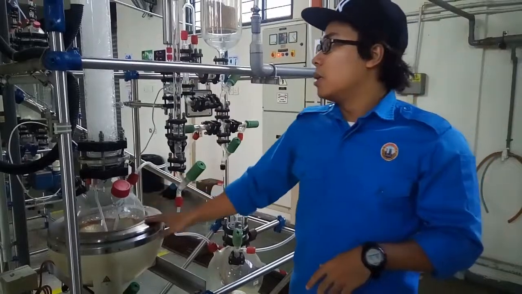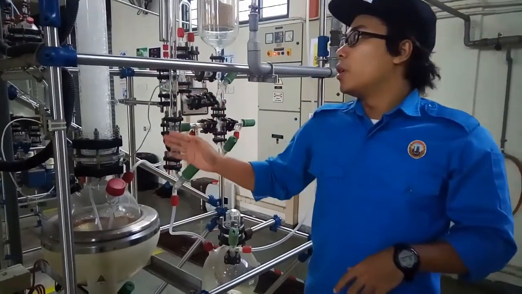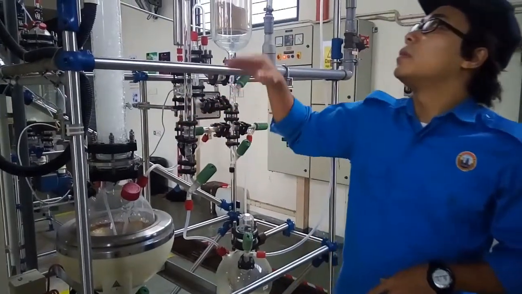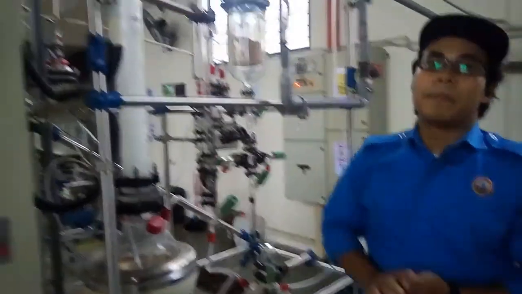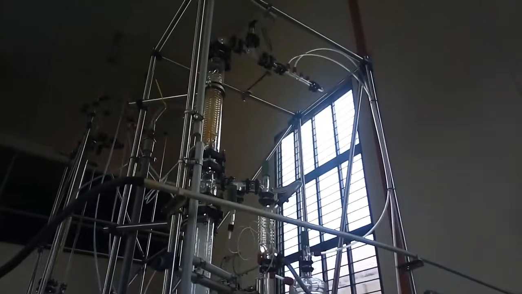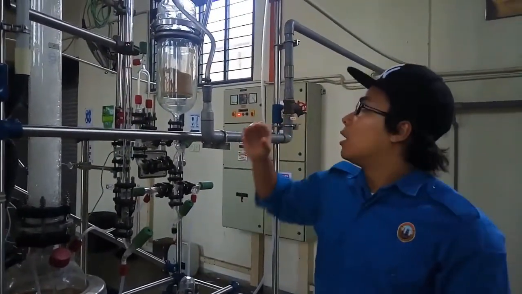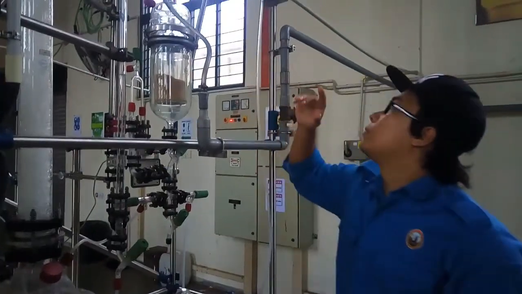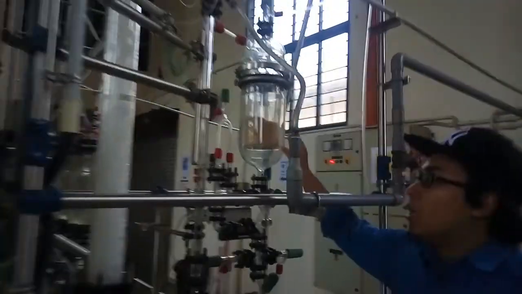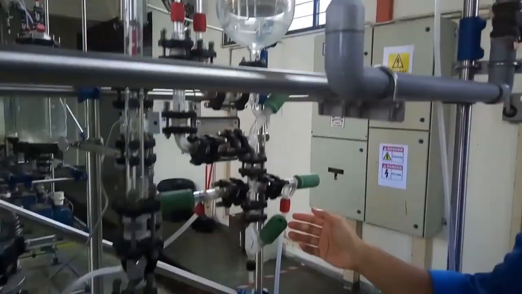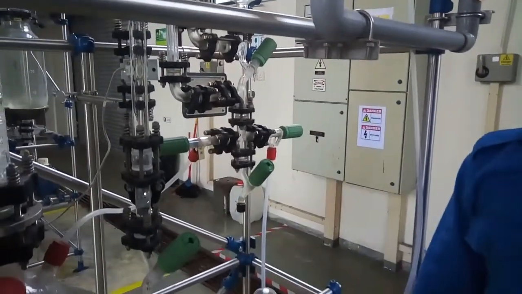After the hexane reaches the boiling point, it will rise up to the distillation column, and after a period of time, it will go to the condenser. After a while, the condenser will completely change the vapor into liquid, which comes in contact with the thimble containing the grains. And the grains will be extracted. After a period of time, we will produce the distillate. That's all from me.